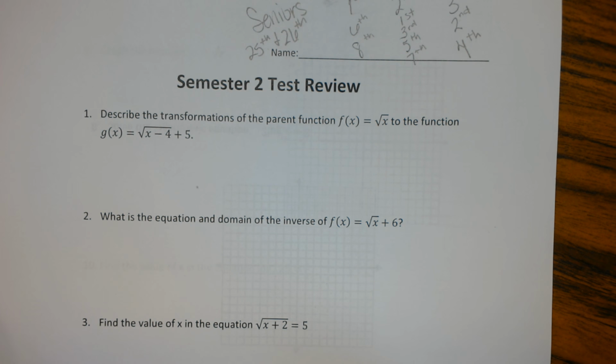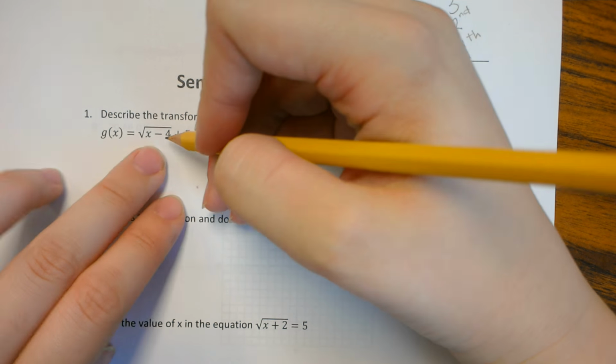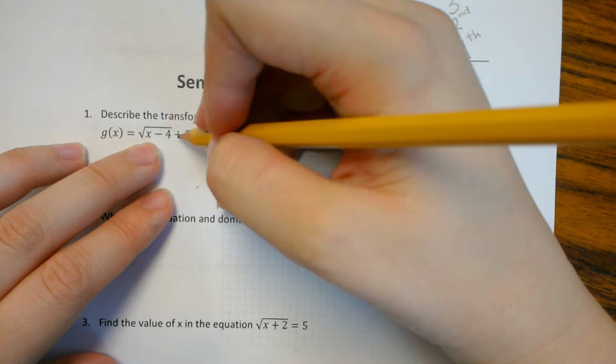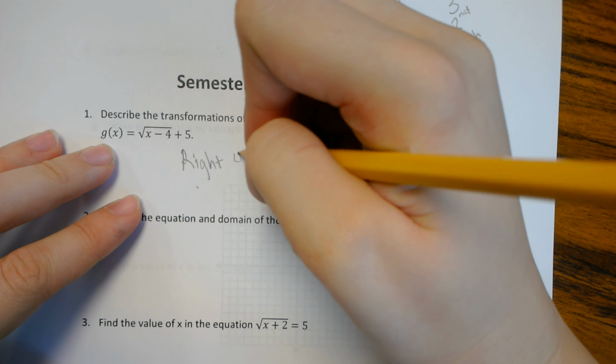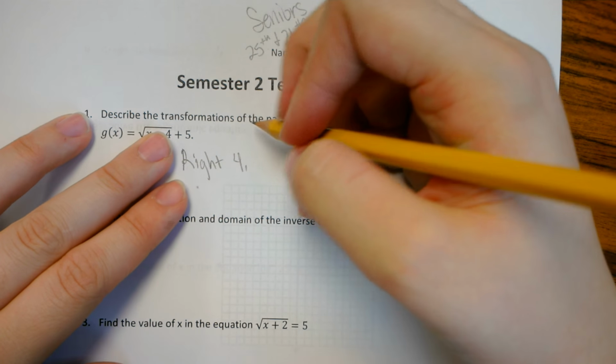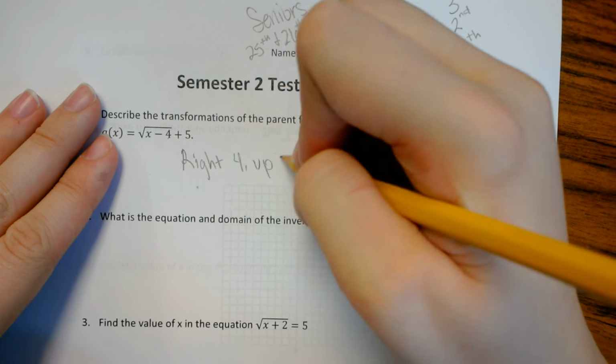Okay, so number 1 is asking to describe the transformations of the parent function f of x equals the square root of x to the function g of x equals the square root of x minus 4 plus 5. So it's minus 4 on the inside, so let's go to the right 4. It's plus 5 on the outside, so it's going up 5.